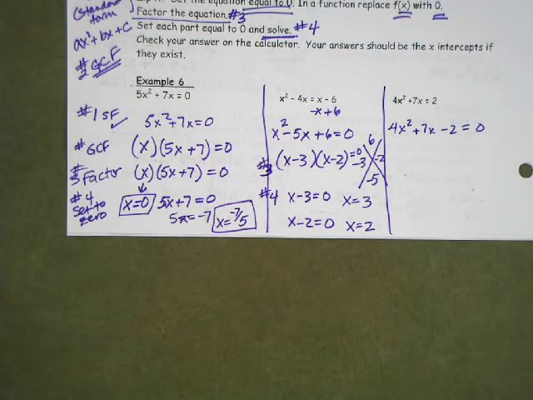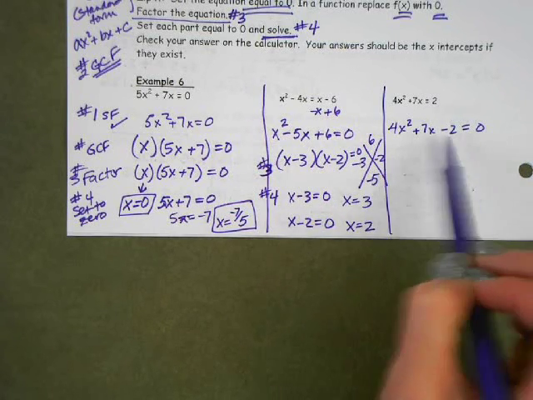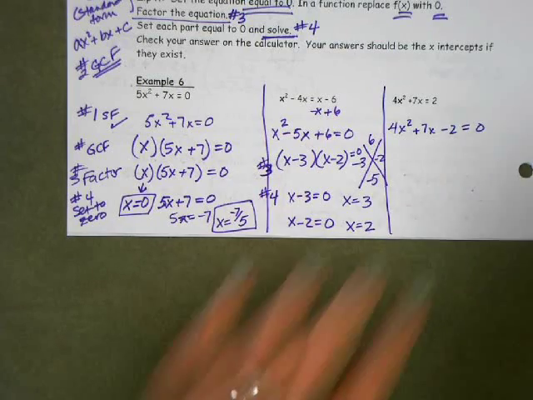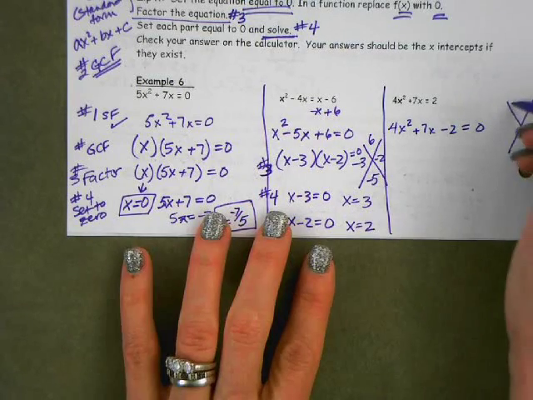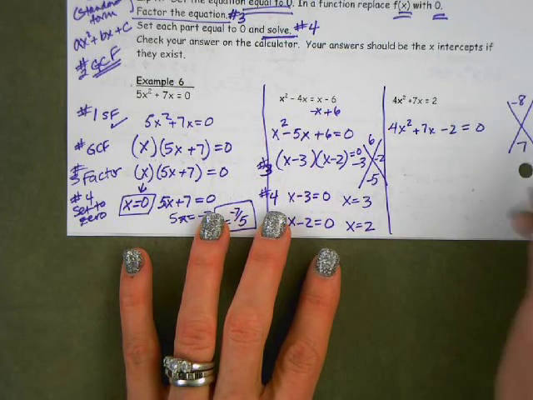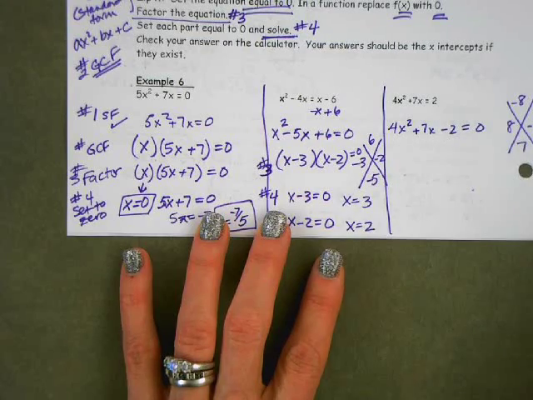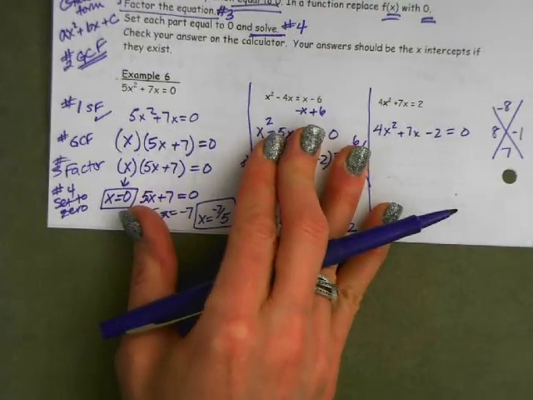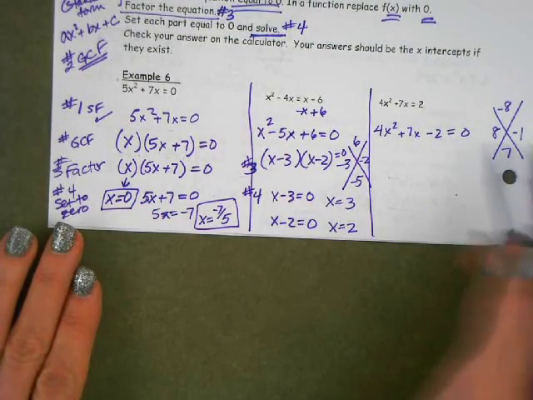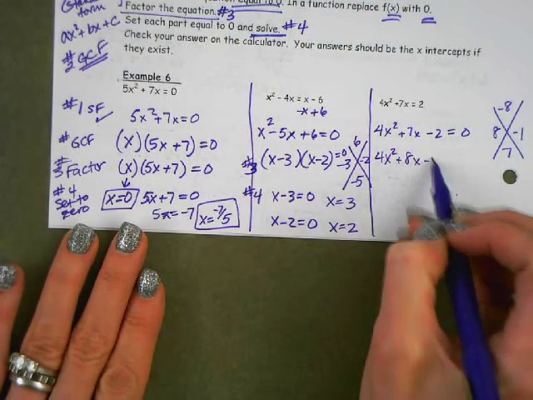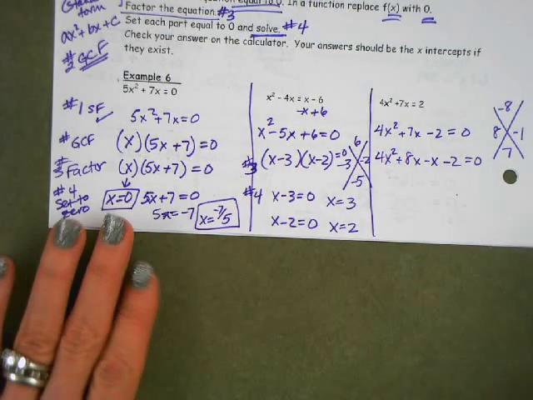All right, I would like you guys to try this example on your own. Try this one on your own, okay? So setting it up, I have -8, and I have 7. Factors that make -8 and add together to make 7 are going to be 8 and -1. Because my coefficient is not 1, I can't just make this my middle term. Okay? I have to rewrite the middle term with this. So I'm going to have 4x squared plus 8x minus x minus 2 equals 0.